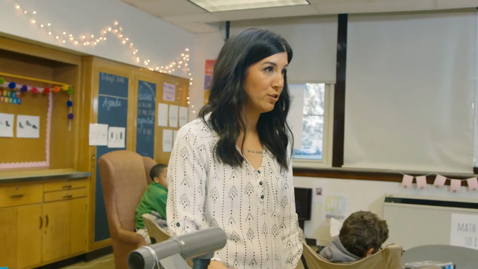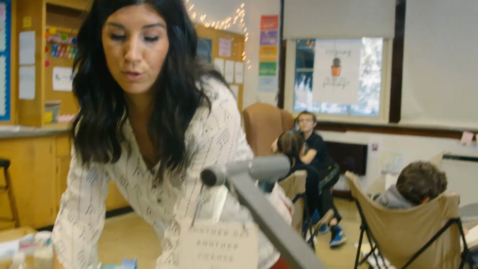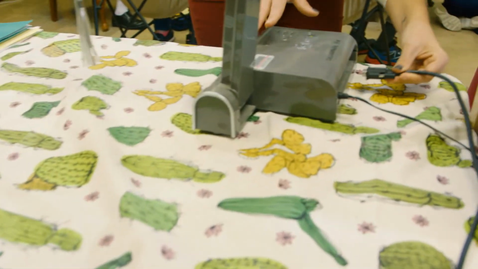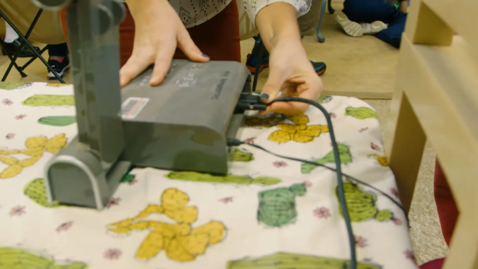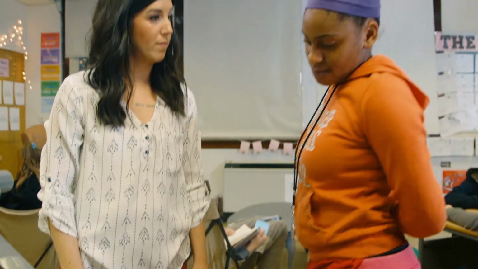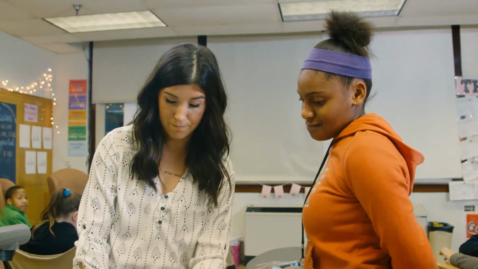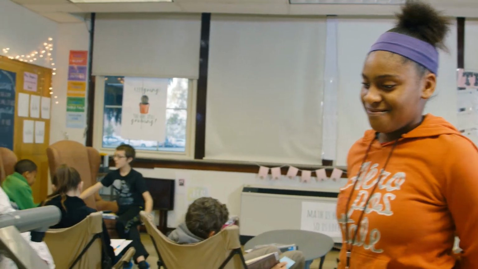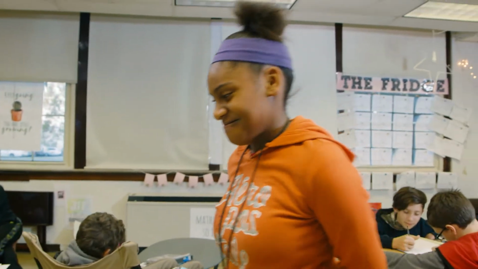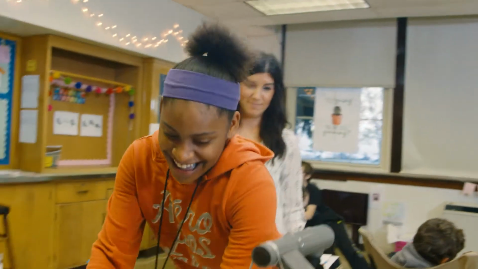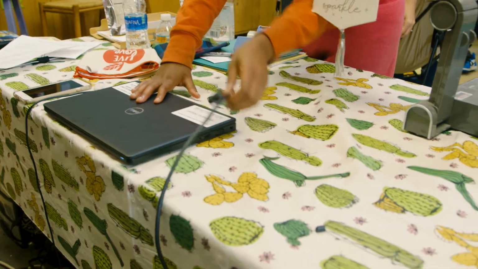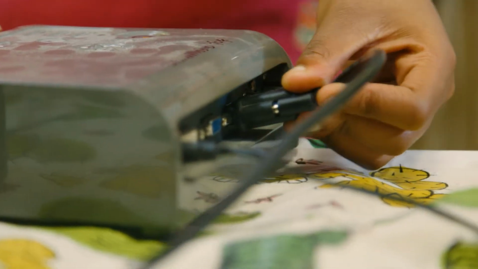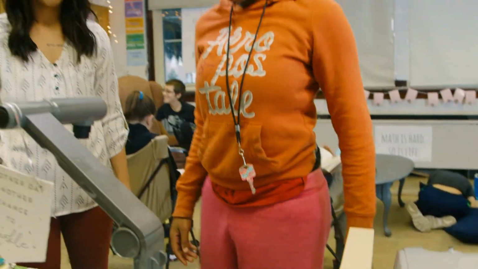Okay, I'm going to show you how to use the projector so you can help me. So, two easy steps. First, you unplug this from the computer, and then you plug it into the back of the projector, and then you press the power button. Okay, you want to give it a try? Okay, your turn. Awesome.